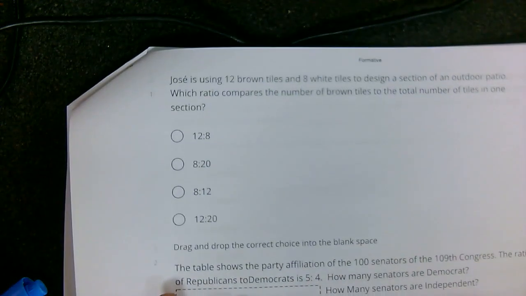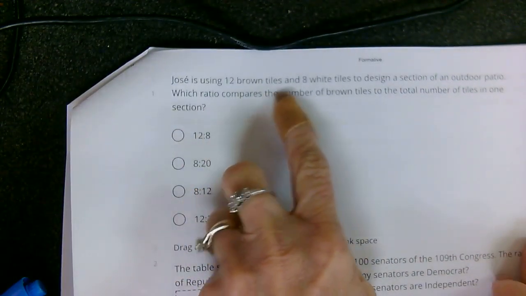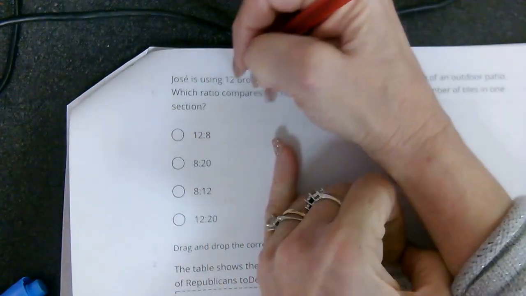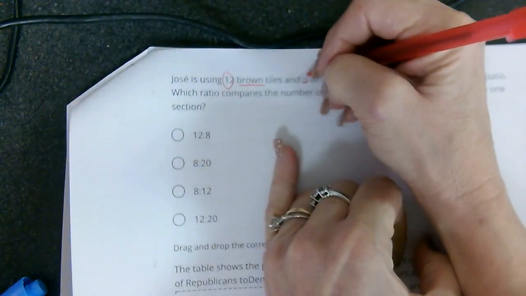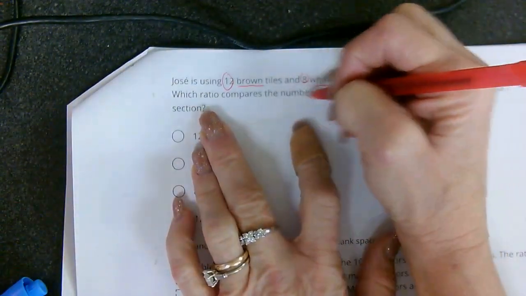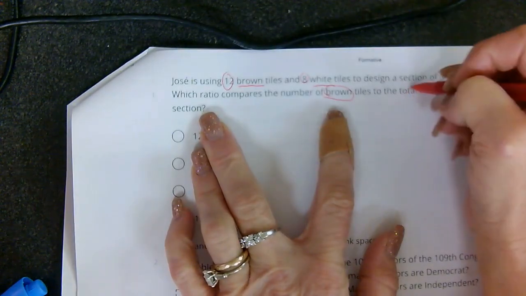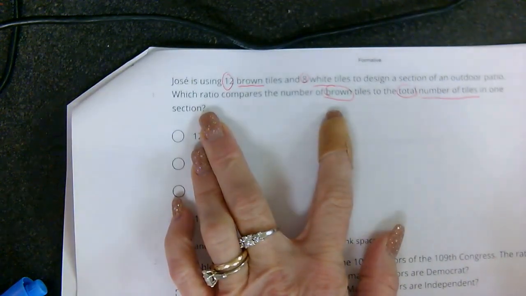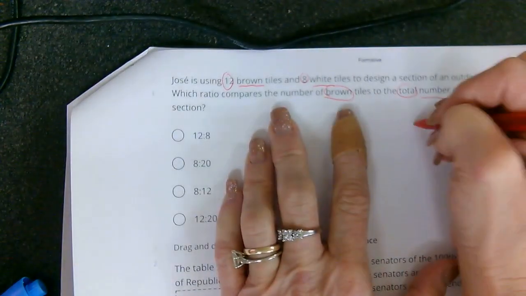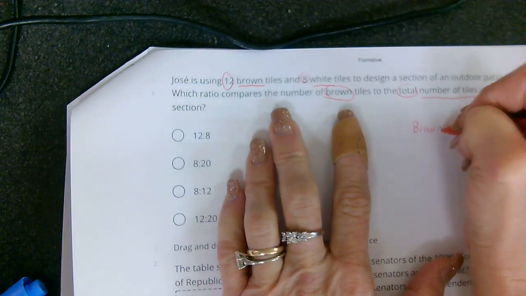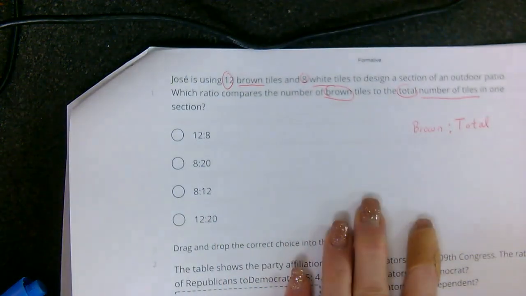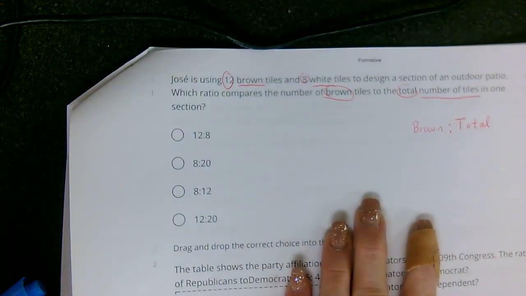Now on this one, Jose is using 12 brown tiles and 8 white tiles to design a section of an outdoor patio. 12 brown and 8 white. Very important to keep that in mind. Which ratio compares the number of brown tiles to the total number of tiles in one section? All right, locate the number for brown. Brown goes first. Locate what the total would be, and that would go second. Keep in mind, total.